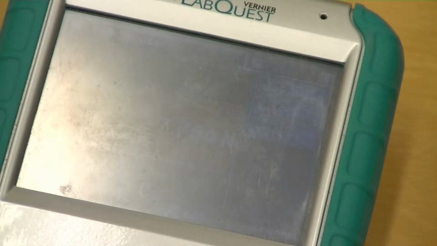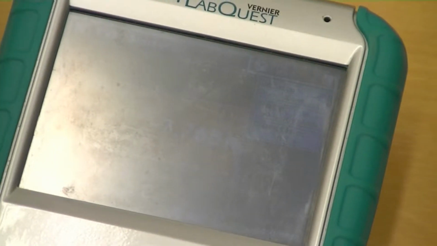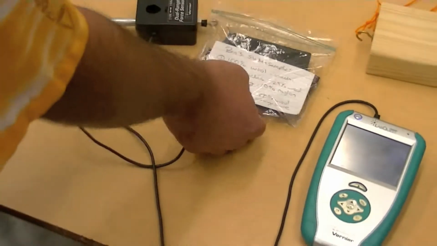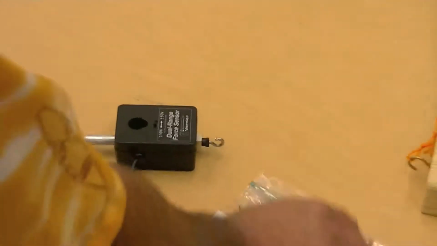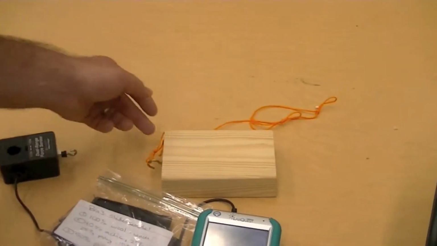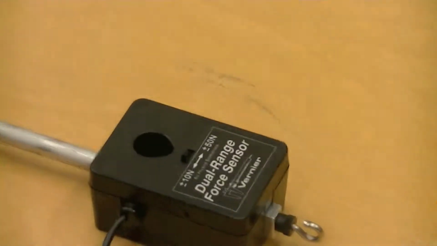All right, here we are. We have the bin of fun with our friction lab. In the bin of fun, we'll have the LabQuest Vernier. We will have a content card with the fabrics folded up neatly, the block of fun, the anti-bullying string, and the dual range force sensor.